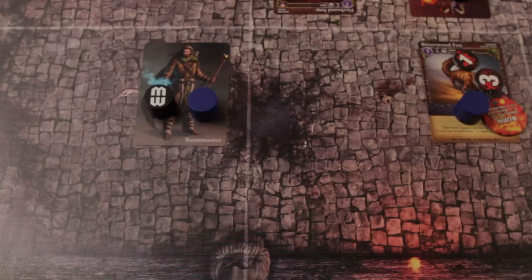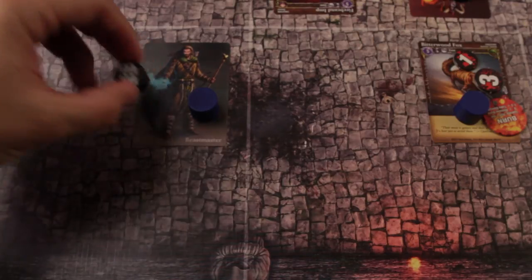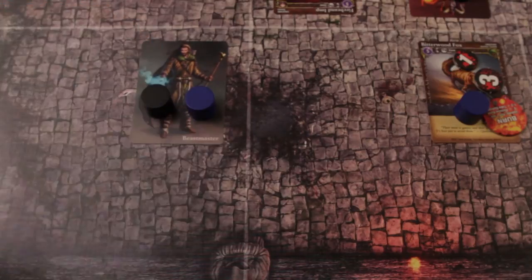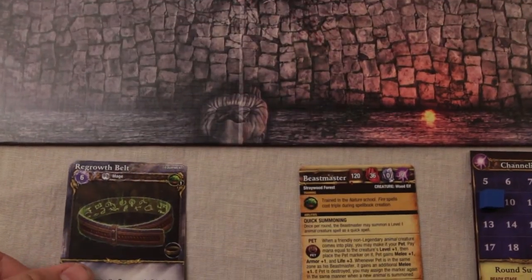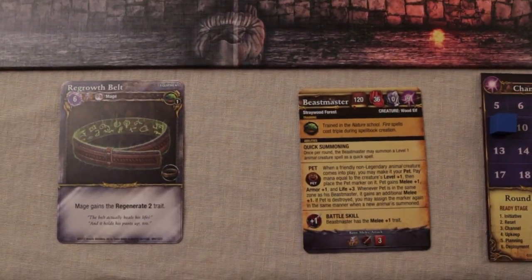The Beastmaster prepared a regrowth belt that he wanted to equip, so he flips over the quick cast marker, places the equipment spell on the side of the arena, and pays the mana. No one else has a quick cast action available, so this ends the final quick cast phase.